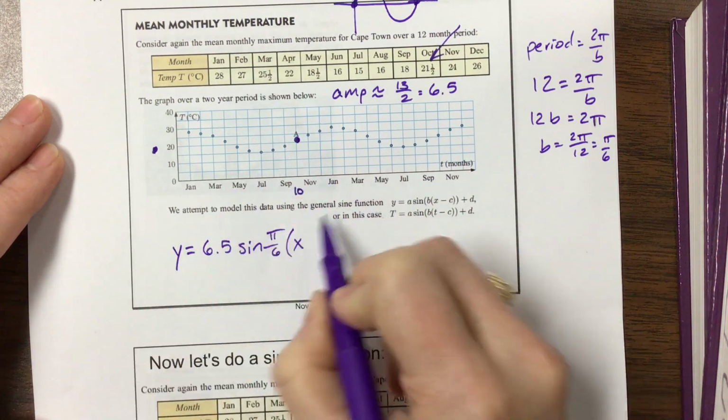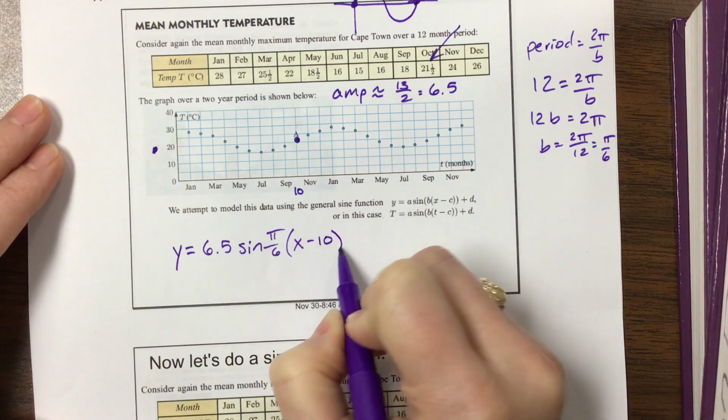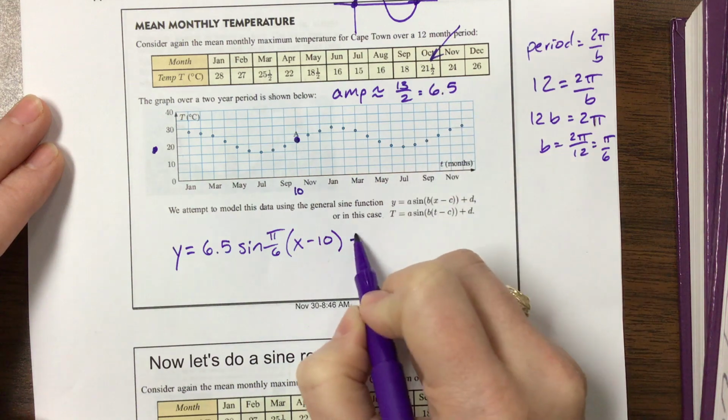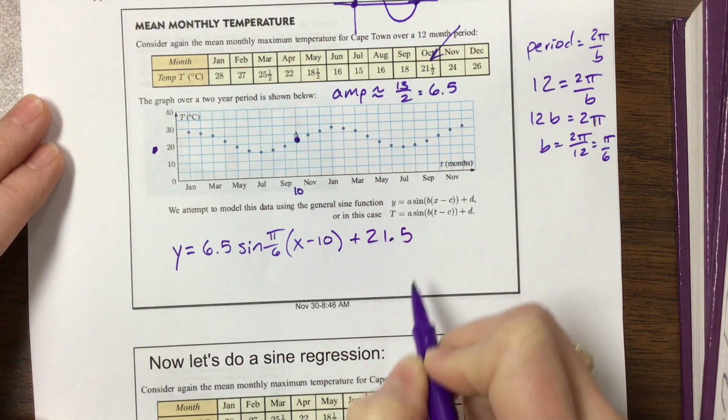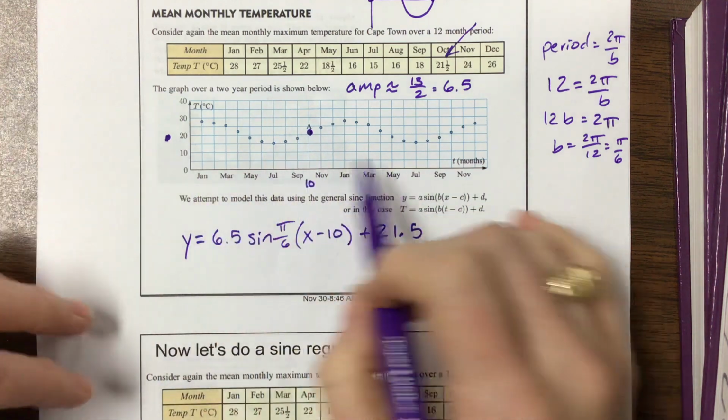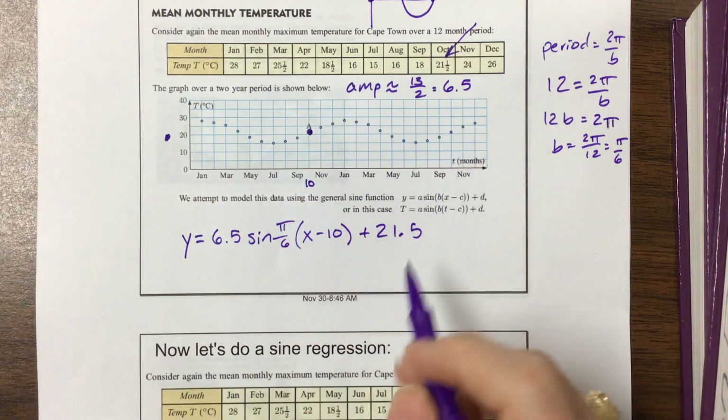If I want to shift it to the right 10, I have to put minus 10. And then you'll notice that this went up about 21.5. Based on some of the values we found, this is roughly our equation by hand.